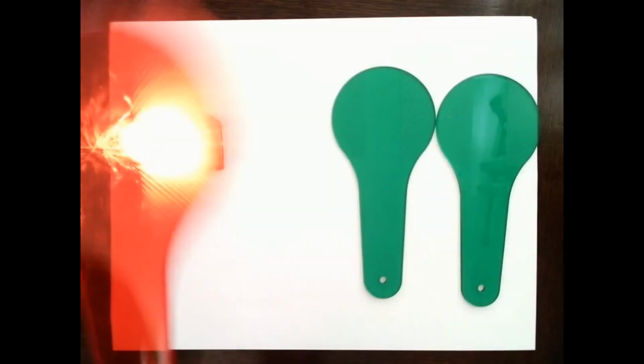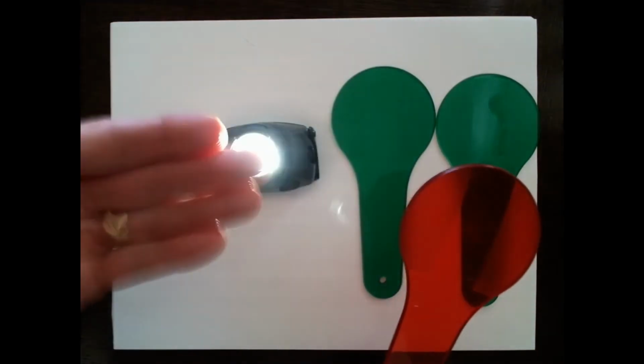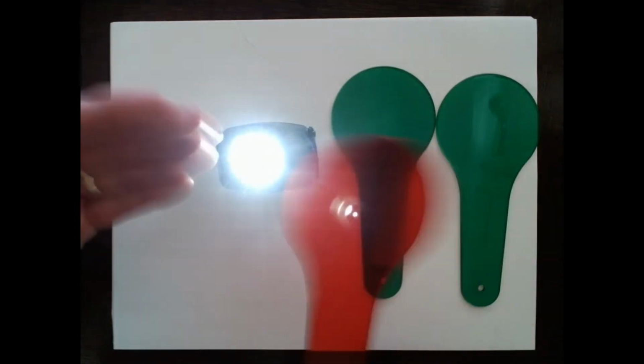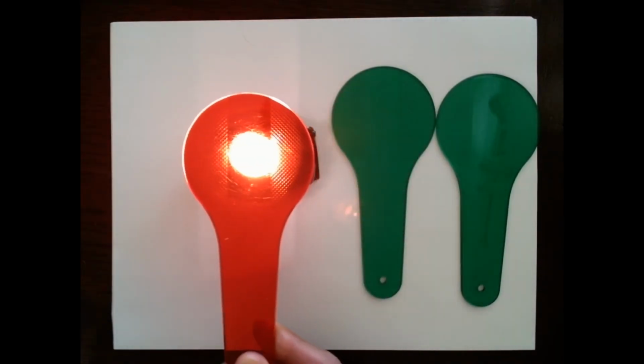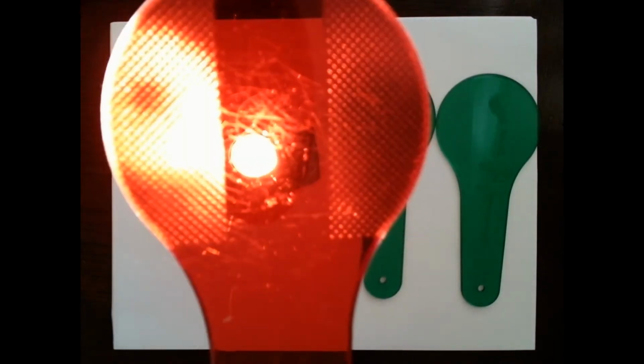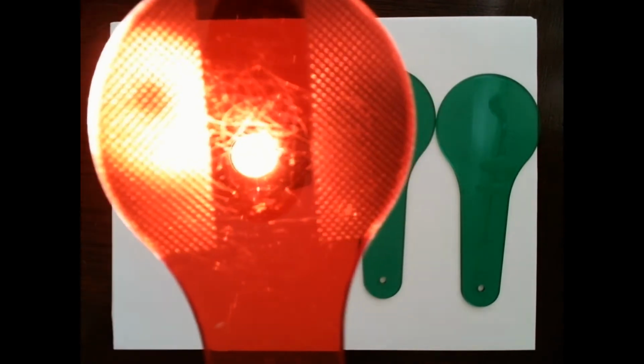flashlight. So what happens is this white light source is giving off all the colors, it's giving off ROYGBV, and the color that tends to get through the red filter is just the red light. That's why this looks red, right? All the other colors tend to get absorbed. The red light goes through.